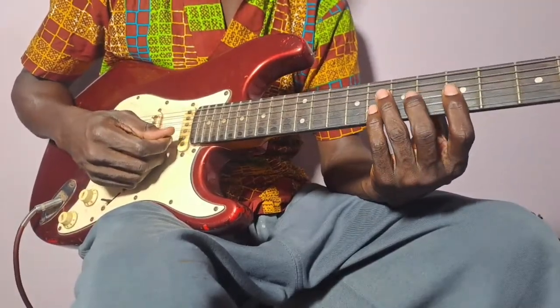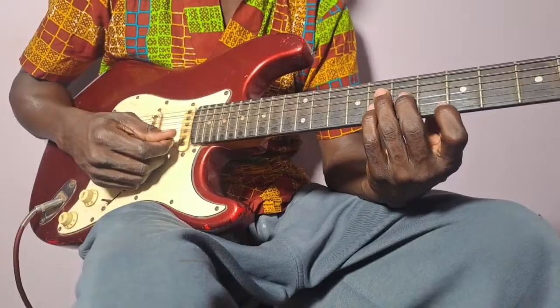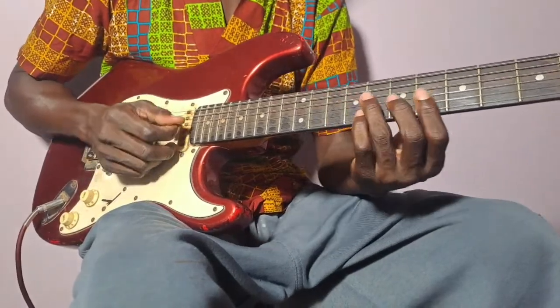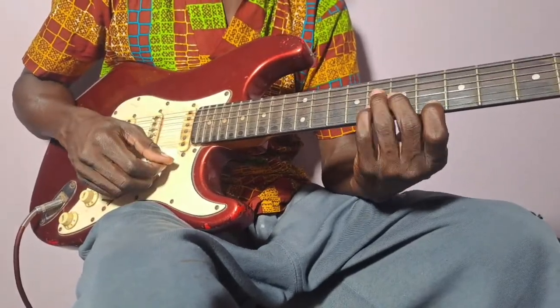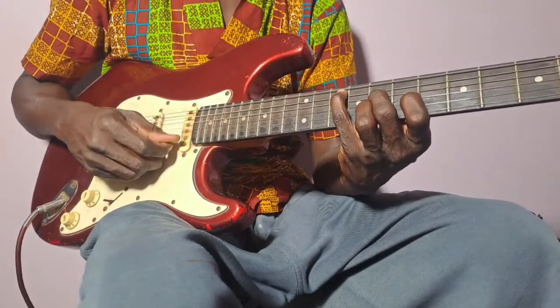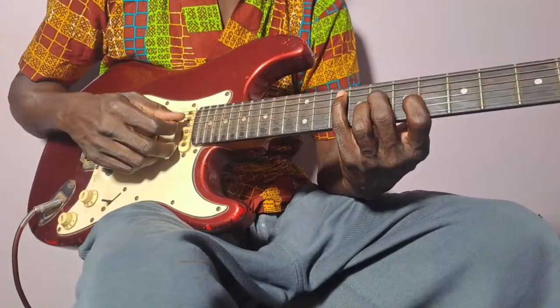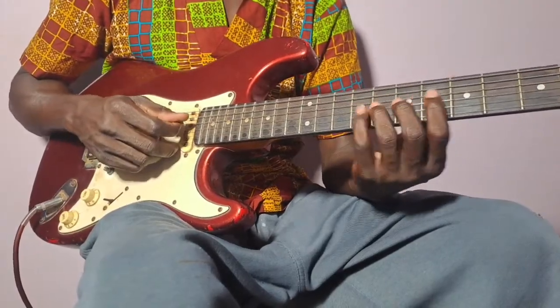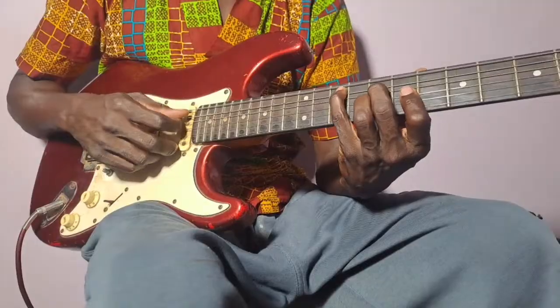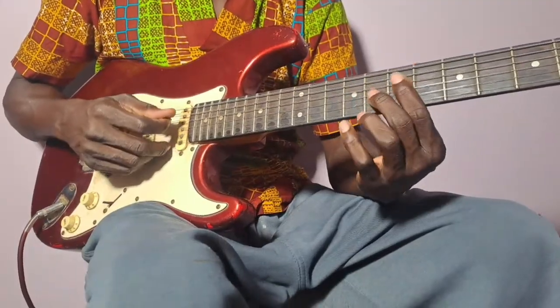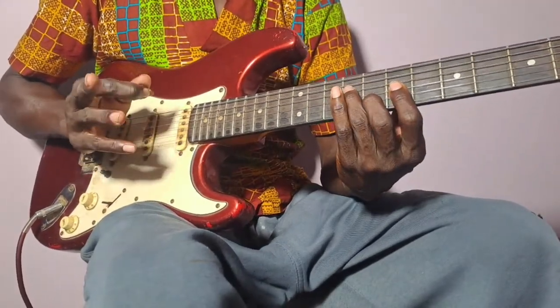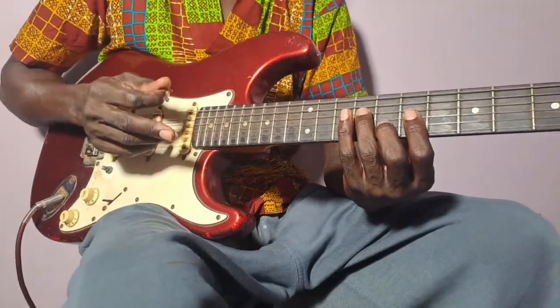So here, when we play on the B flat, the main key is G, G major or G minor. You can play the G minor here. The main chord is G minor or G major. But we want tension.